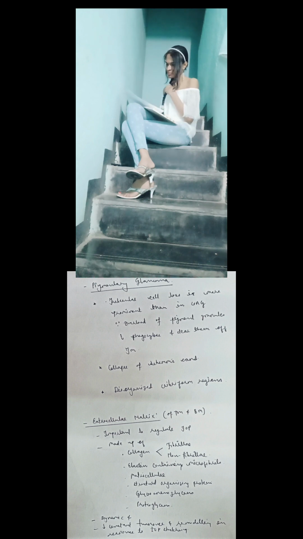Now, extracellular matrix. Resistance at the level of the extracellular matrix of the trabecular meshwork and the basement membrane. Its composition is important to regulate the intraocular pressure. It is made up of collagen, that is fibrillar and non-fibrillar collagen, elastin containing microfibrils, matricellular components, structural organizing proteins, glycosaminoglycans and proteoglycans.